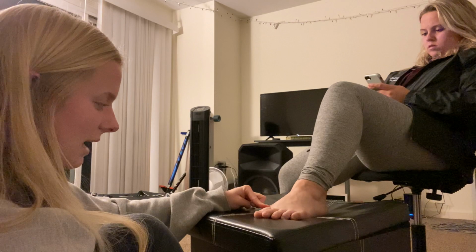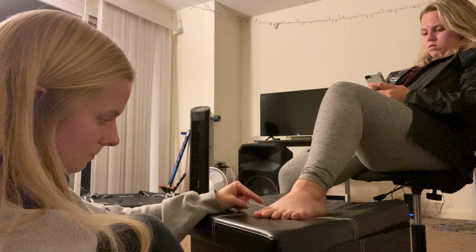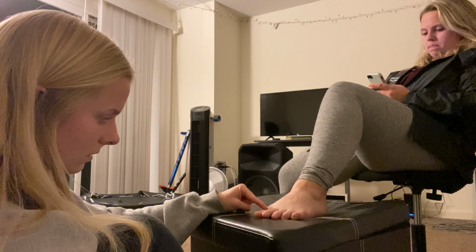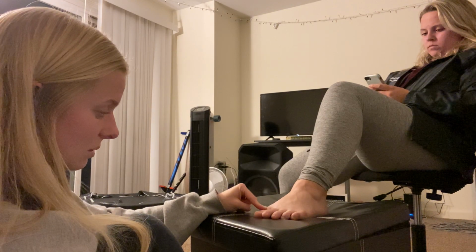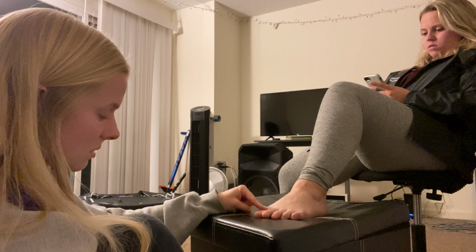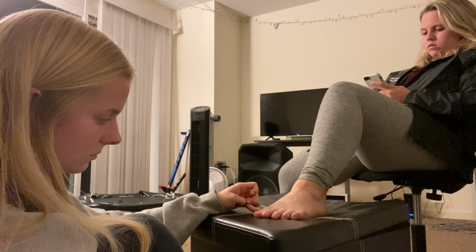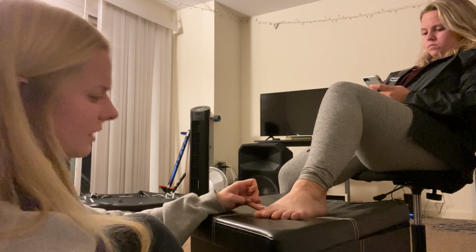And then next, for the big toe at least, we have the interphalangeal joint.